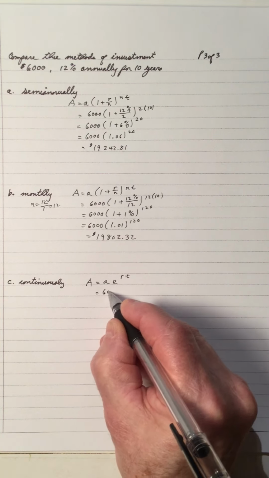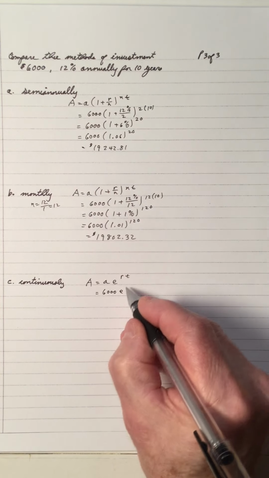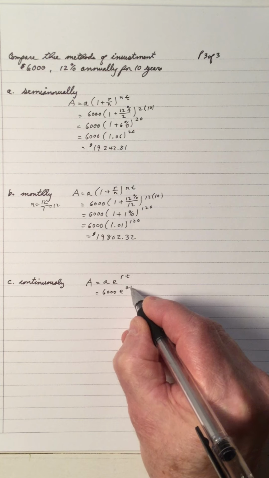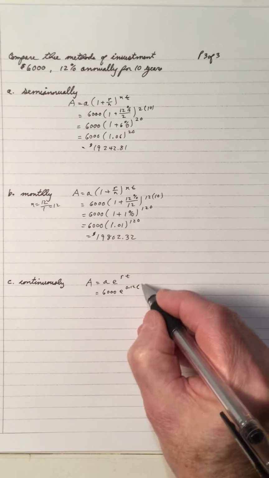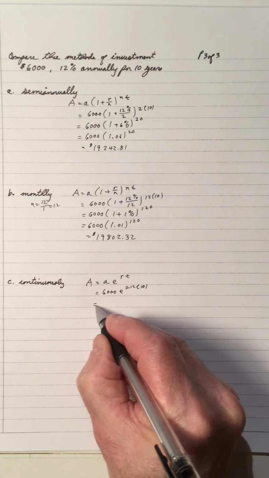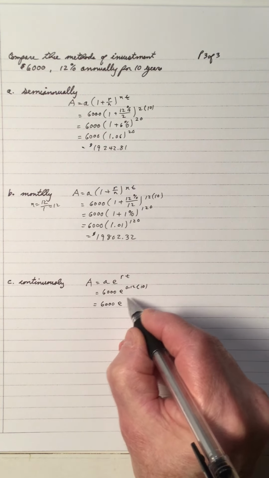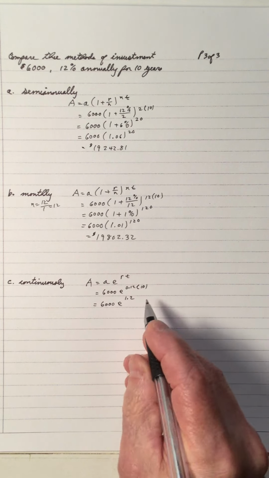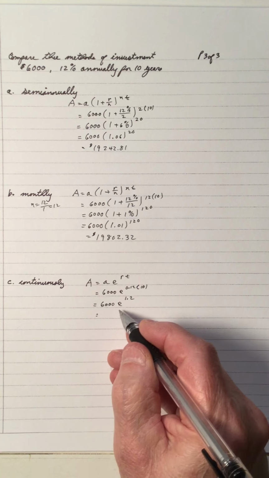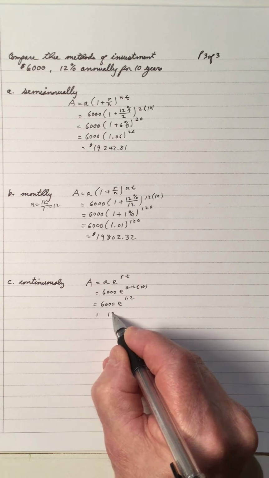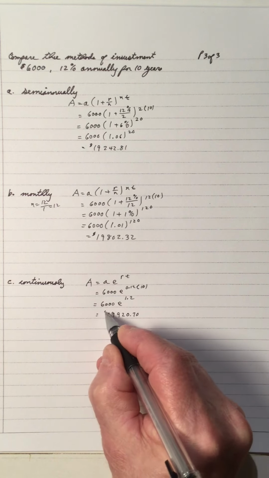So you have 6,000, and you have e, and the rate is 12%, which is 0.12, and you're multiplying it by 10. So that's 6,000 e to the 1.2, and that gives us 19920.70.